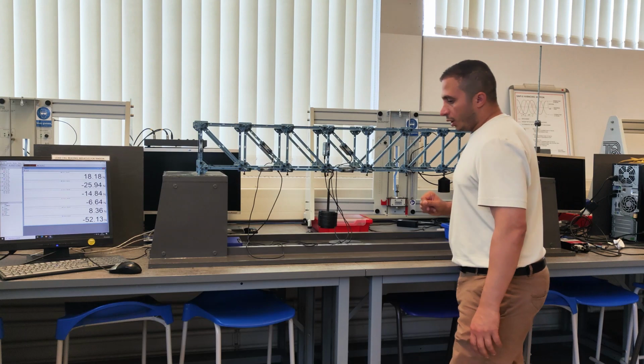And again, for your moments, if you take a moment about any point in here, we take the anti-clockwise to be positive, clockwise to be negative, and so on.